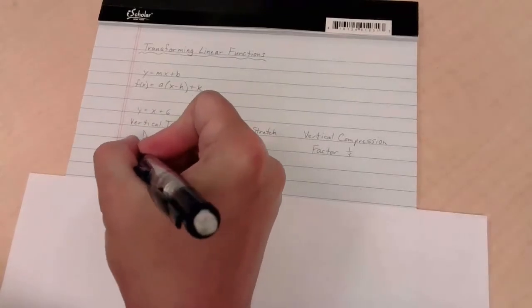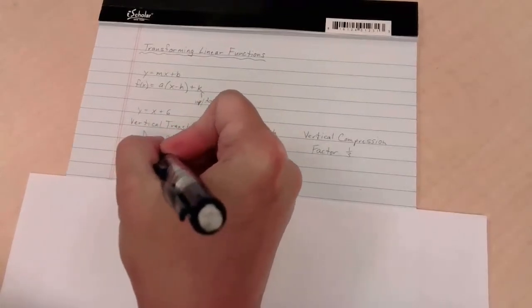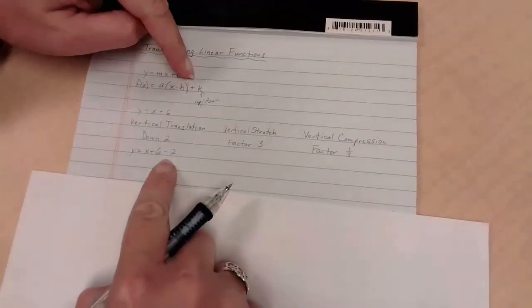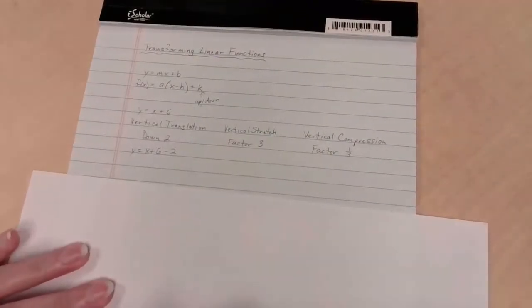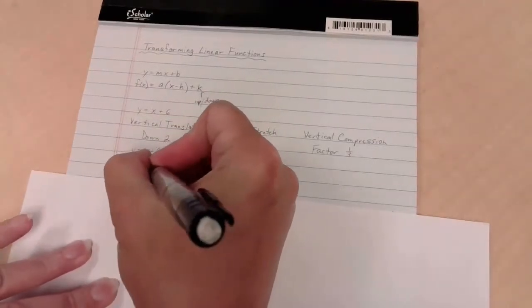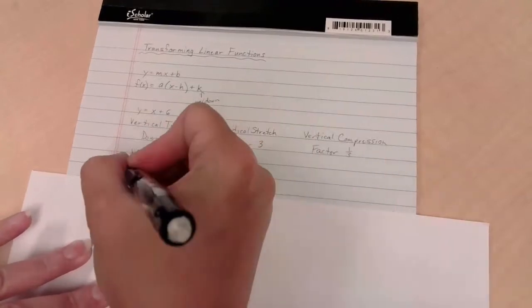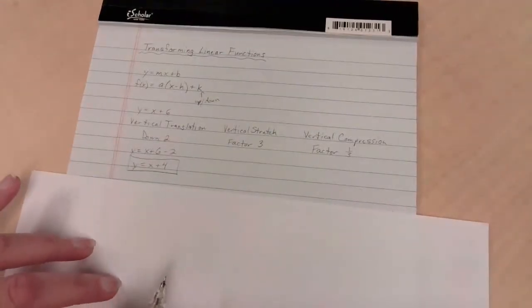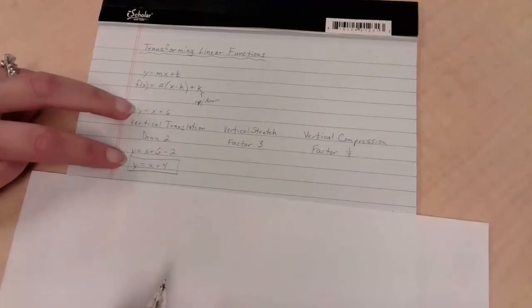So we shall take our y equals x plus 6 and say we'd like to go down 2. That's our K value right there that we're tacking on the end, which then of course we can and should simplify. So that gives us y equals x plus 4. That equation has been vertically translated down from y equals x plus 6. Doesn't seem super crazy. So what about a vertical stretch?